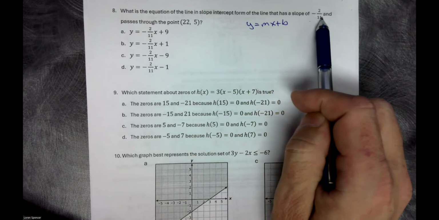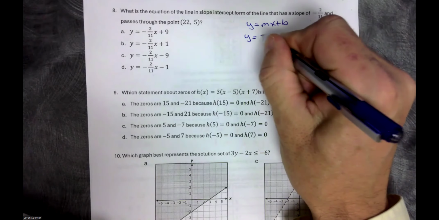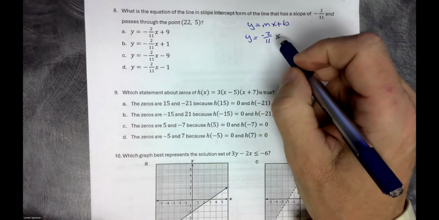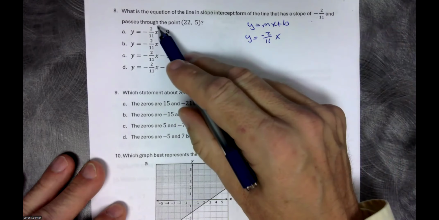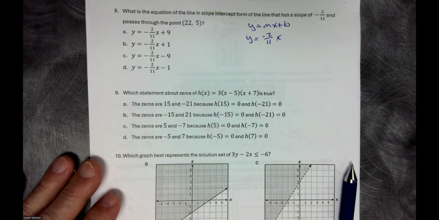Now we notice that all of them have negative 2/11. So we know this part is good, but we don't know what B is. Now we can solve for B. That'd be nice mathematically, but what I'm going to do is I'm just going to plug these in and see which passes through the point. So I'm going to go to Desmos.